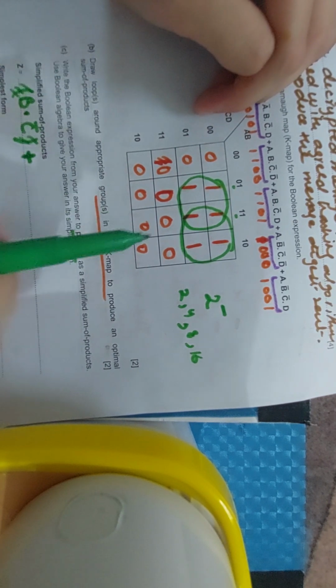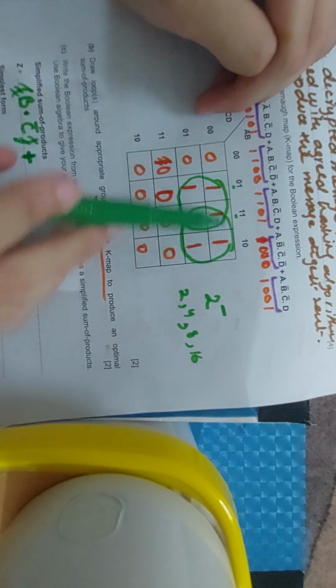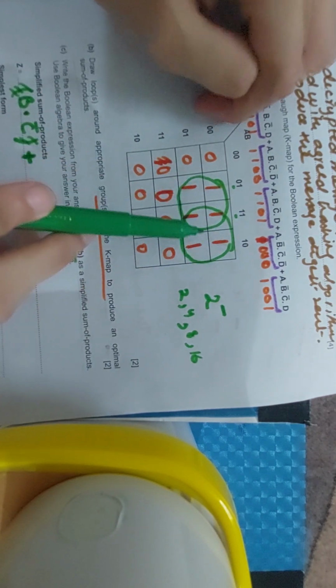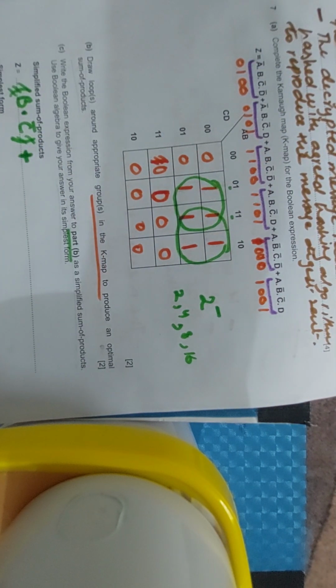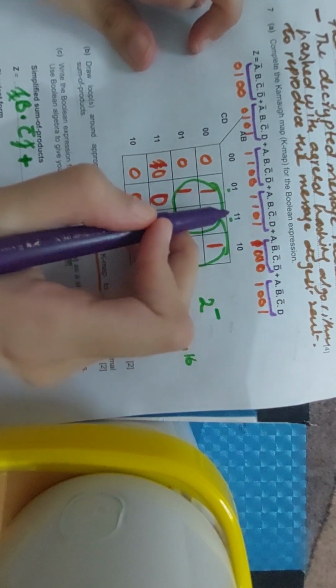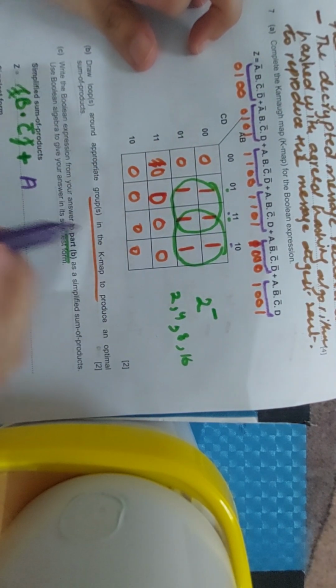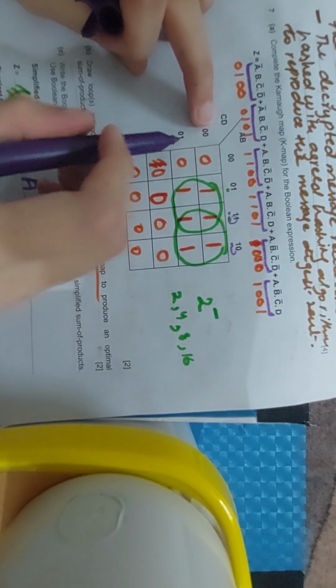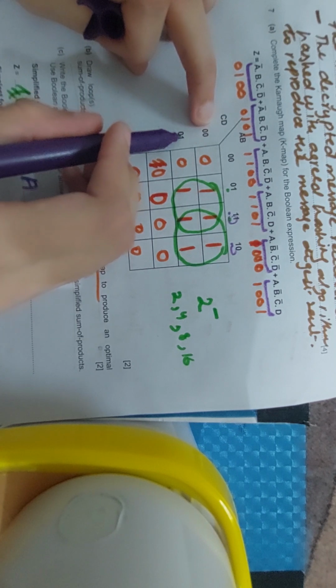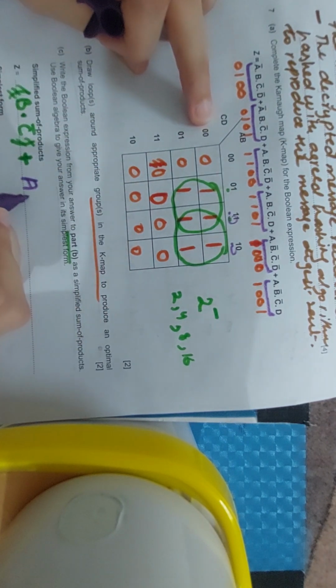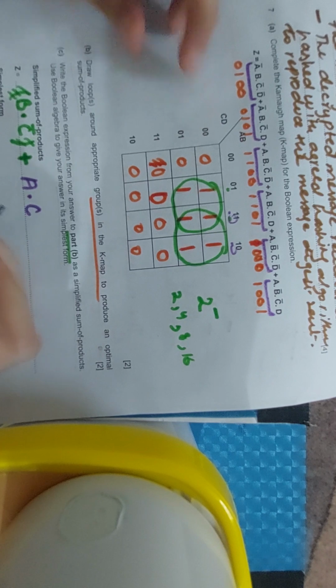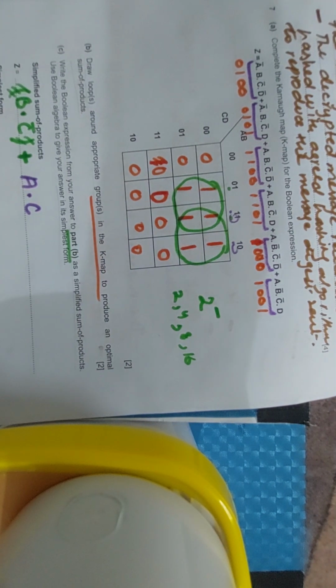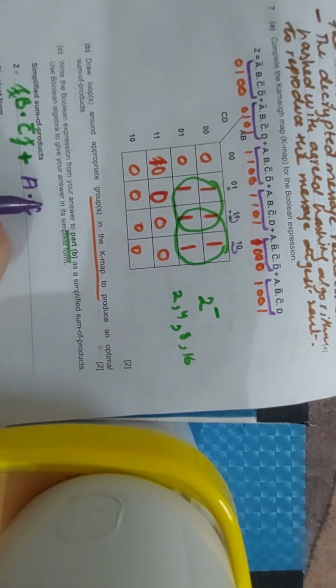And then for this, first I was looking at this loop, and this is the other loop. So for this loop, let me use a different color. This is 1 1, which means A should always be 1, so A matters, and then B doesn't matter because it can be 1 or it can be 0. And for here, D doesn't matter, but C does matter. So it's going to be dot C, right? Okay, C should always be 0.